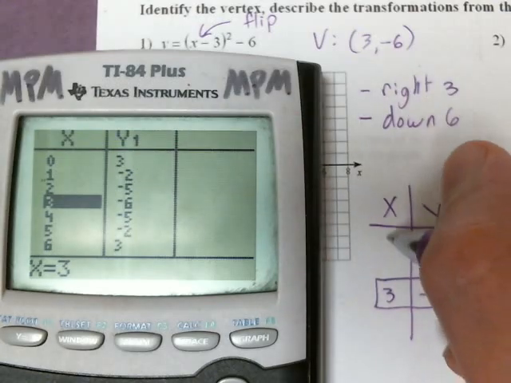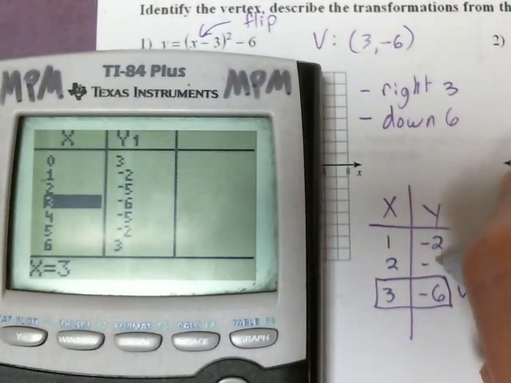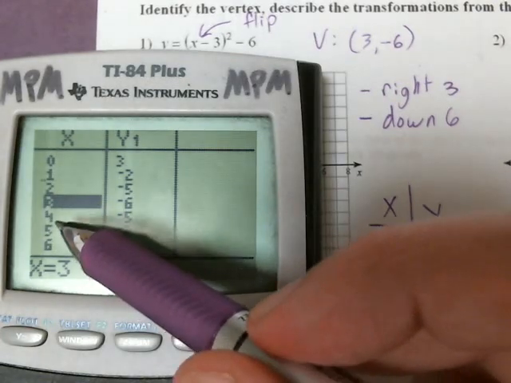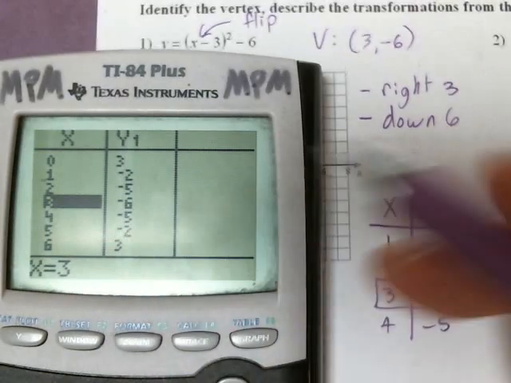I'm going to grab the 2 points above it. So I have 1, -2, and I have 2, -5. And I'm going to grab the 2 points below it. I have 4, -5, and 5, -2.